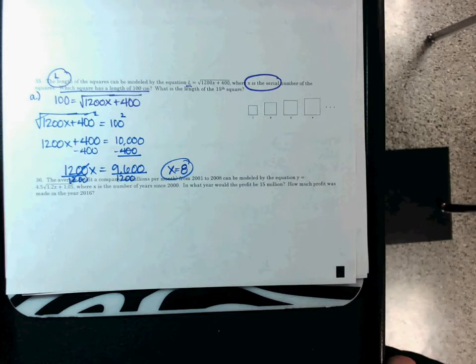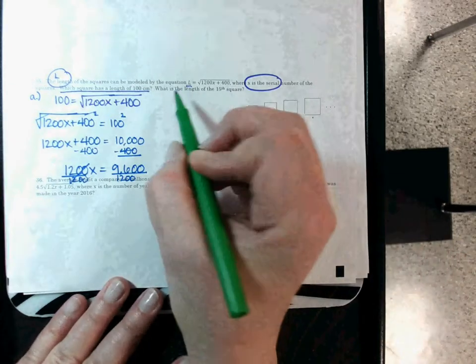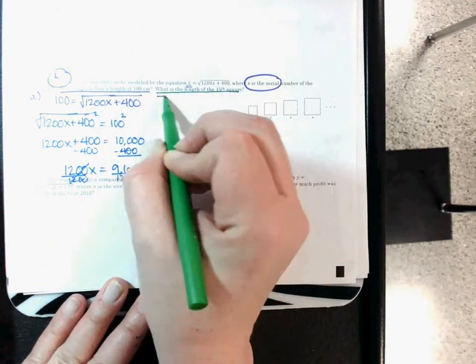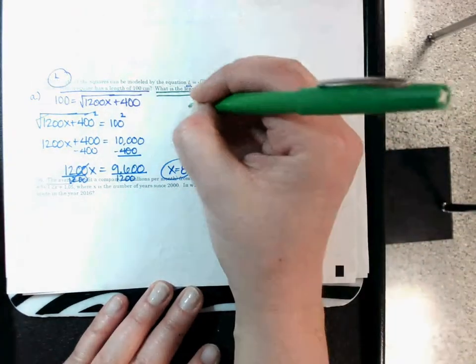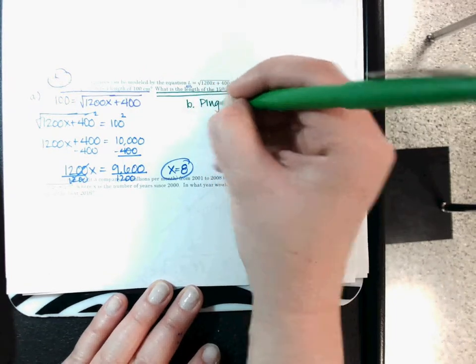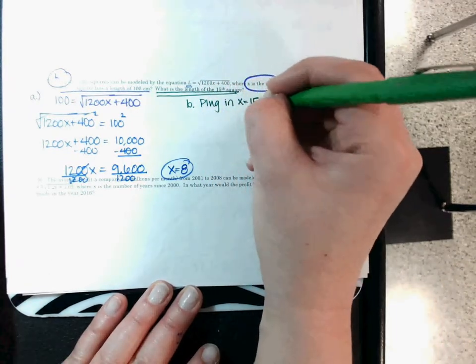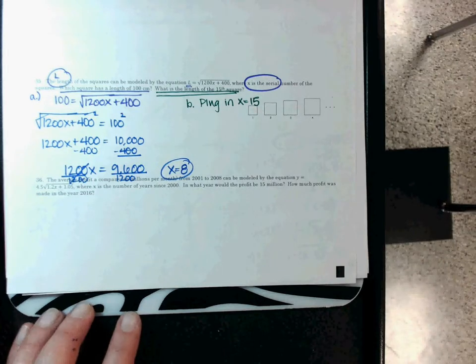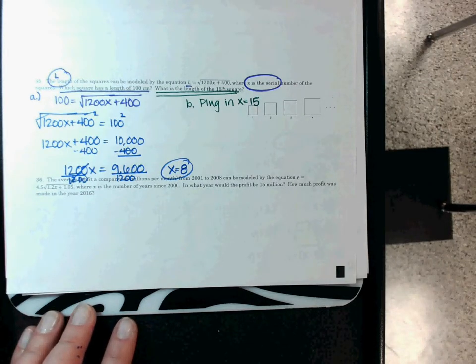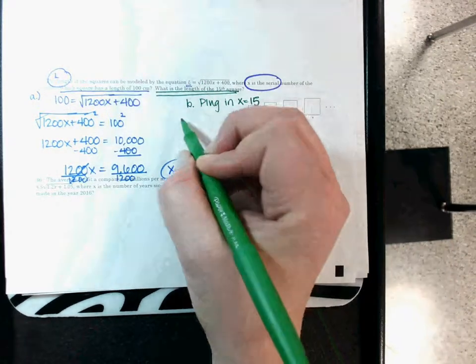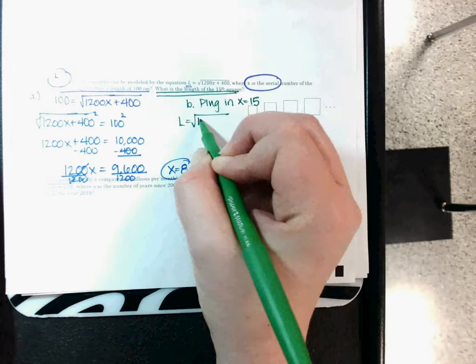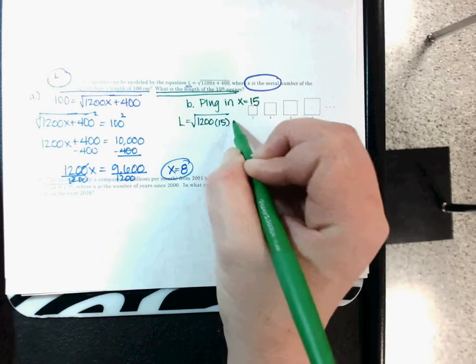Okay, now there's a part B in here. On your test, it's broken up to where you can see that there are two different questions. But do you see the second question right here? It says, what is the length of the 15th square? So for part B, I would plug in x equals 15. Pretty much, I think on your test, there's a part A and a part B. You plug in for one letter, then you plug in for the other letter. So it'd be L equals the square root of 1200 times 15 plus 400.